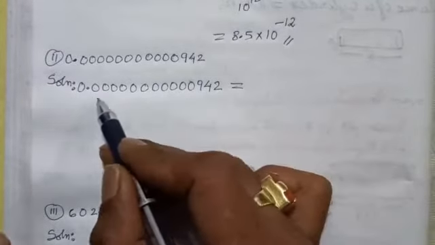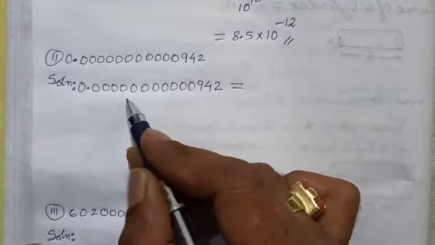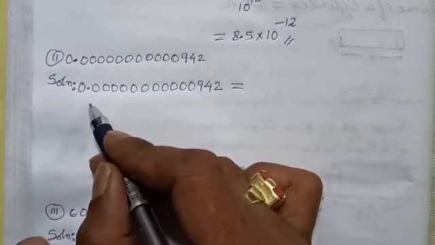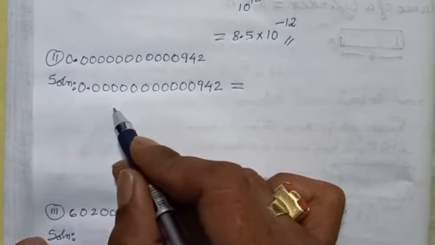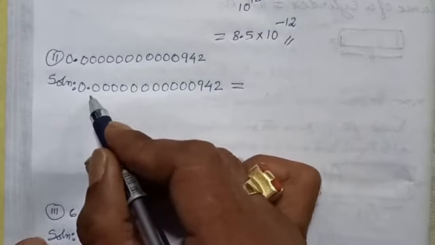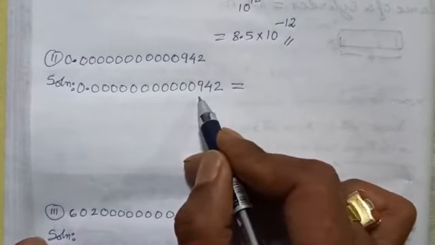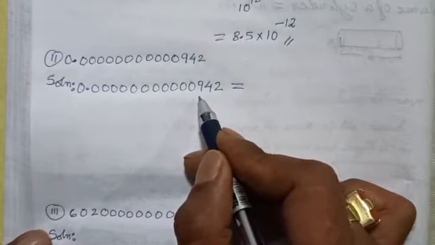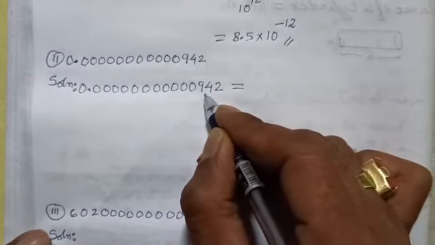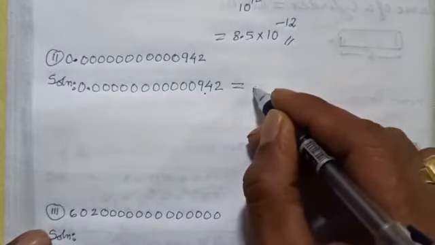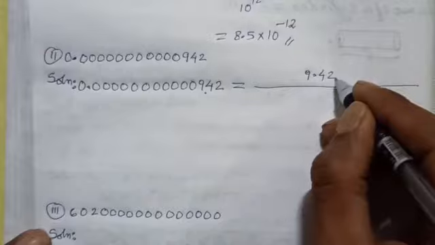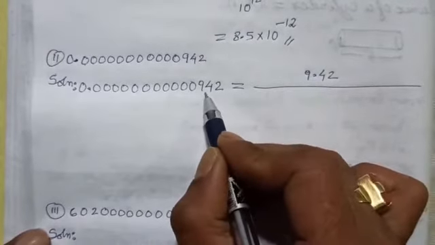Now we have to write this in the standard form. To write this number in the standard form, first we have to write a number which is greater than 1.0 and less than 10.0. So to make this number greater than 1.0 and less than 10.0, we have to keep this decimal point here. That means we are going to write 9.42. If we keep this decimal point here, let's count how many places are there.